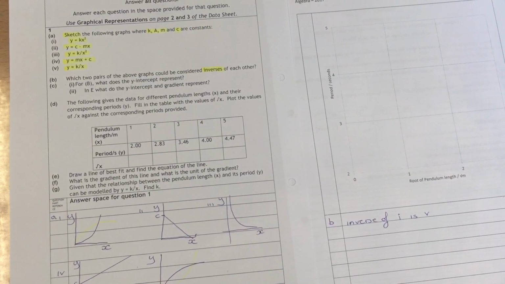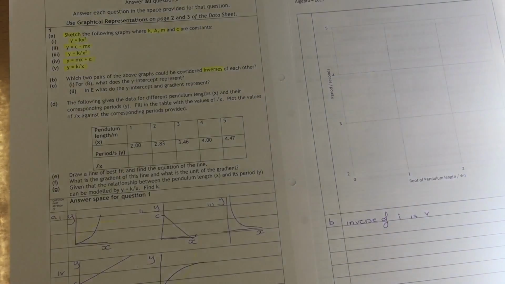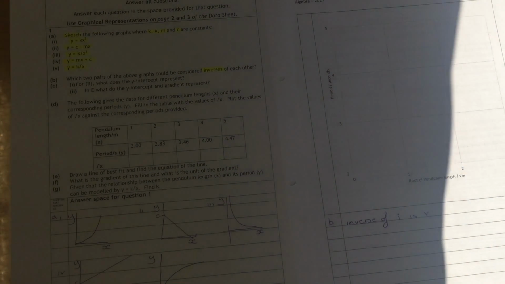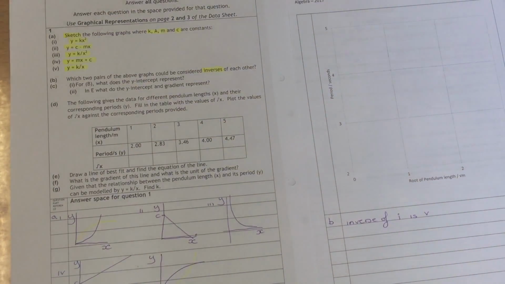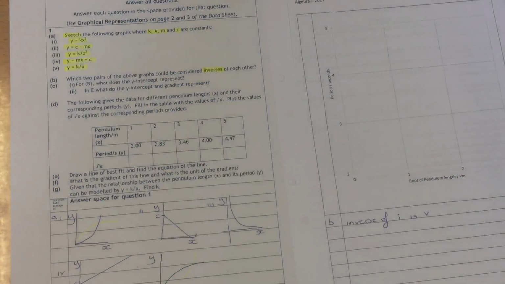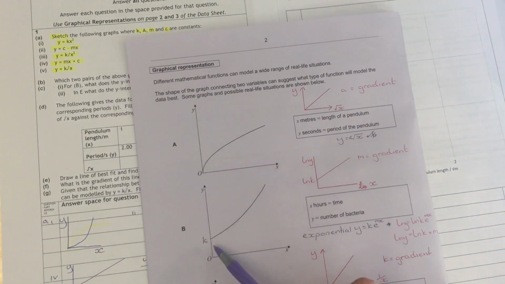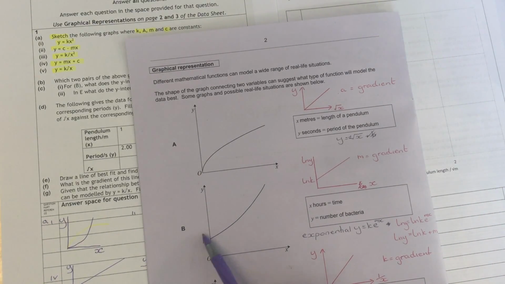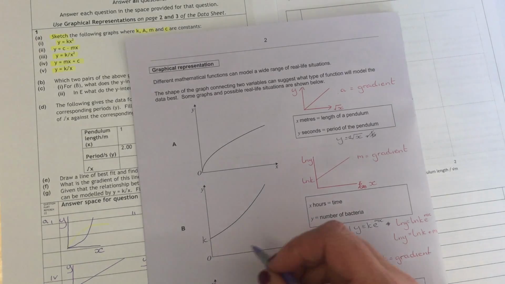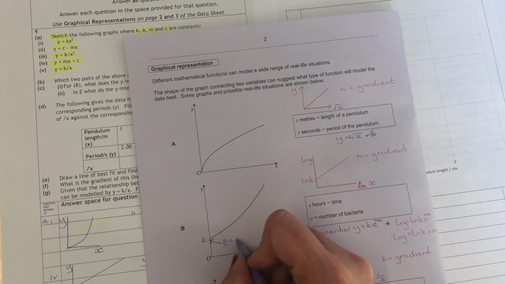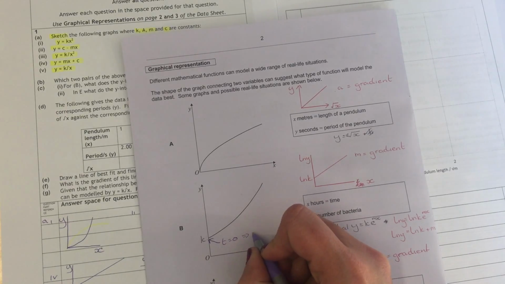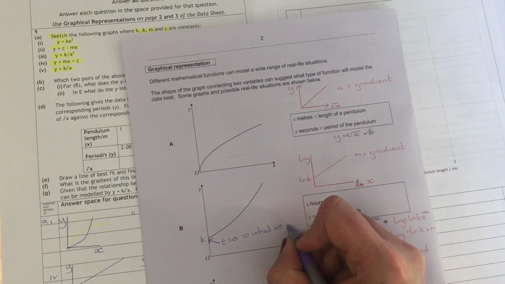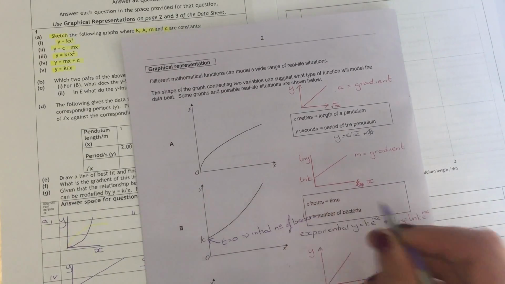Okay, so for B, what does the y-intercept represent? So we are going to need our data sheet because it's talking about a graph on our data sheet. Once we've got our data sheet, we can then look up what it's telling us about. So looking at graph B, which is this one, this is our intercept, and our intercept is when time is 0. So it's going to give us the number of bacteria at the start, which is the initial number of bacteria.